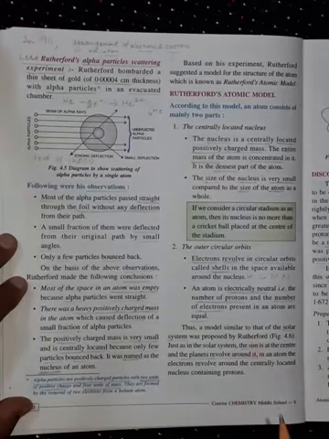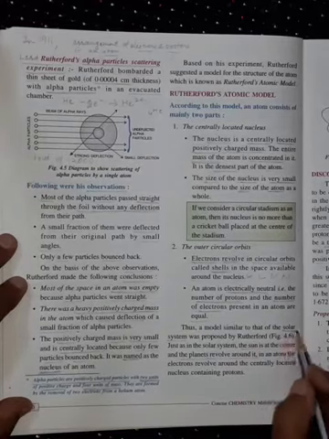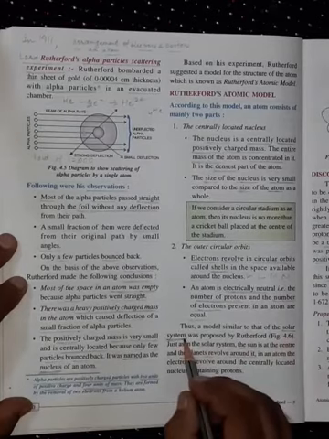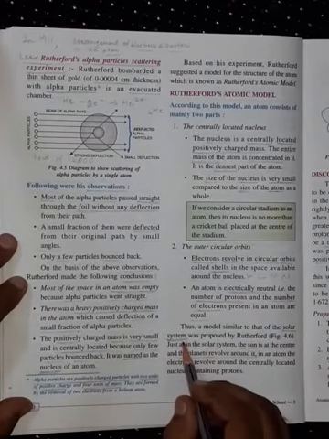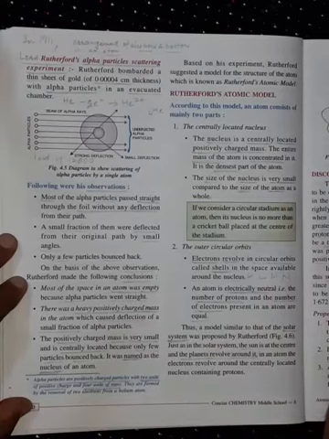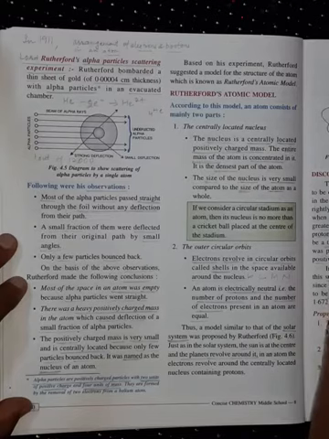Students, this model is very much similar to the solar system. In the solar system, the sun is in the middle, and the planets are revolving around it. So it is very much similar to the solar system.